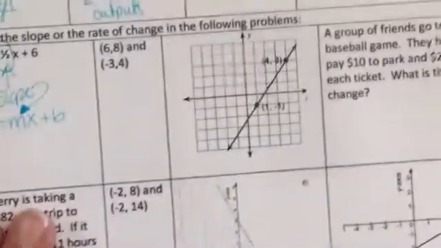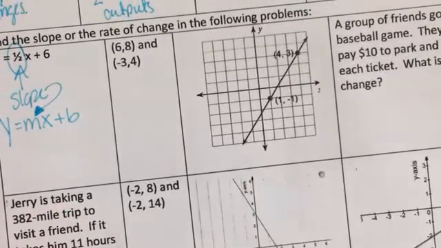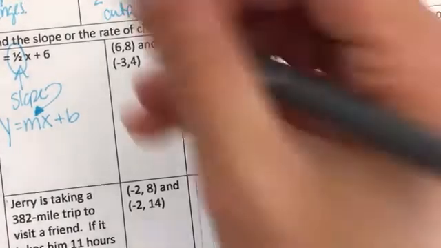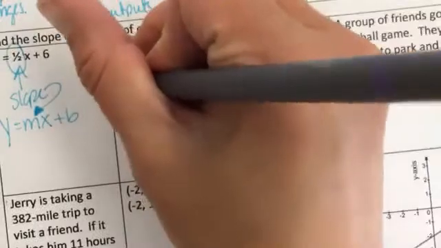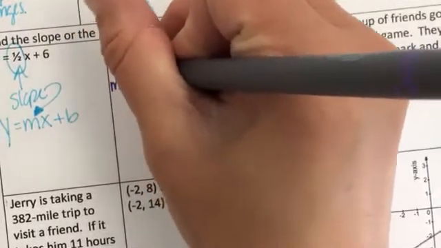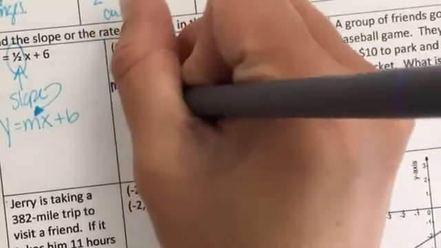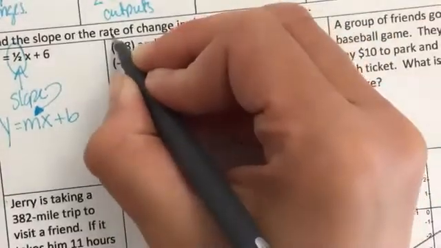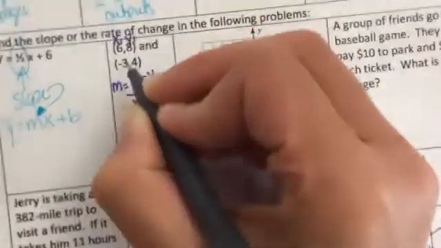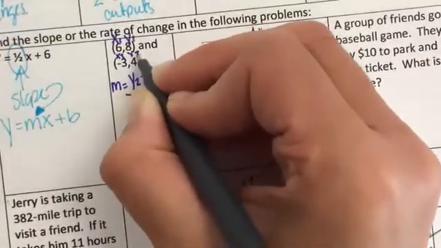The second type of problem, we have to use something to find the slope. What are we going to use? We're not going to graph it. We practiced this. This is the slope formula: y2 minus y1 over x2 minus x1. You name your ordered pairs x1, y1, x2, y2.